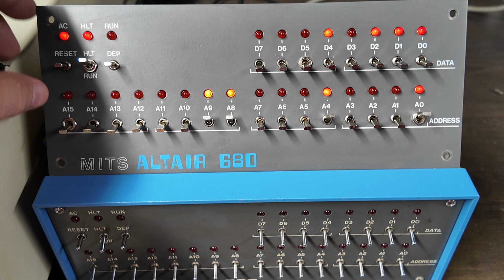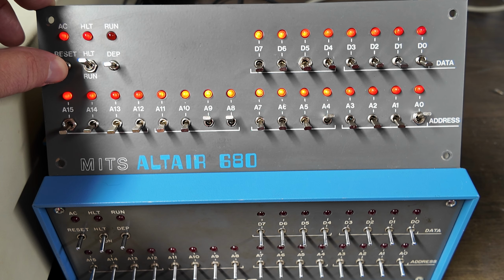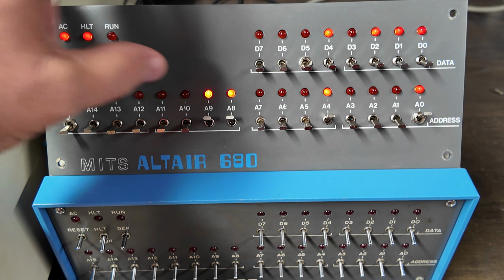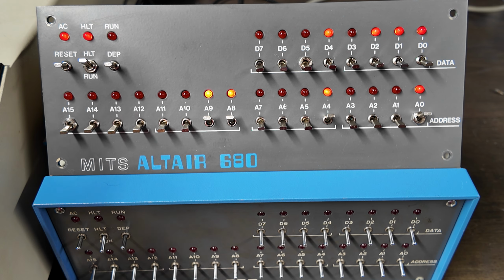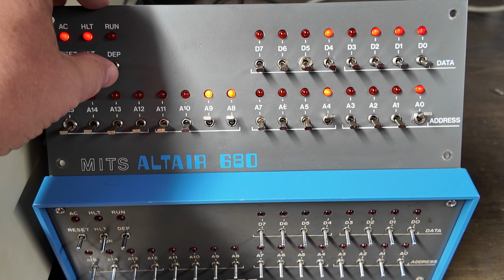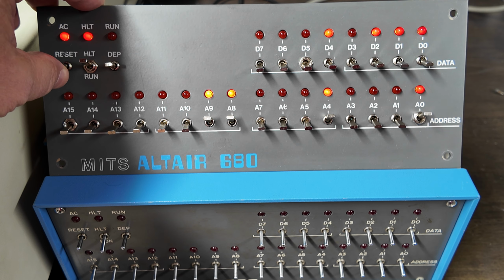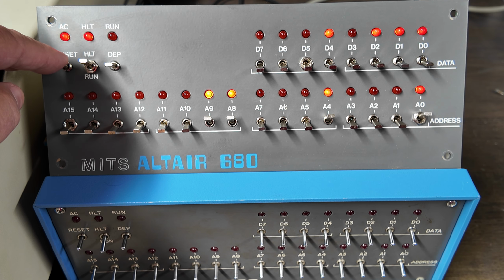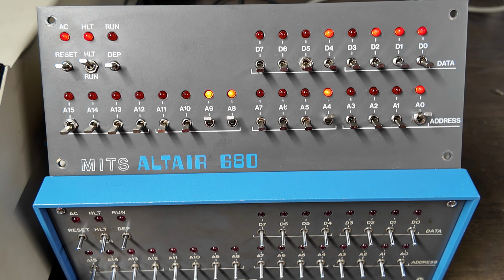The original Altair had a reset switch. You can see we can reset it. It had a deposit switch, and I've showed you how that works. Even though these are two-way momentary toggles, there was really no function to when you lower the reset switch or lower the deposit switch. So I have repurposed those as, I guess we'll call it, similar to the aux switches on the Altair 8800.